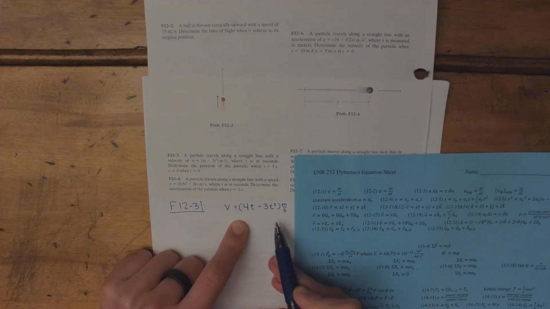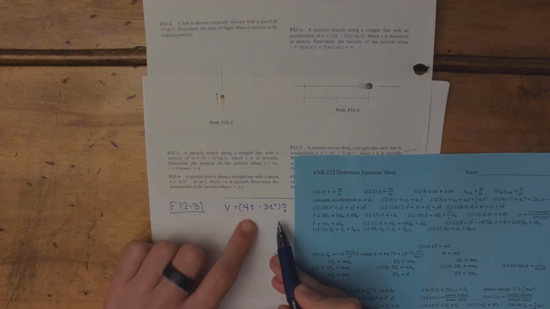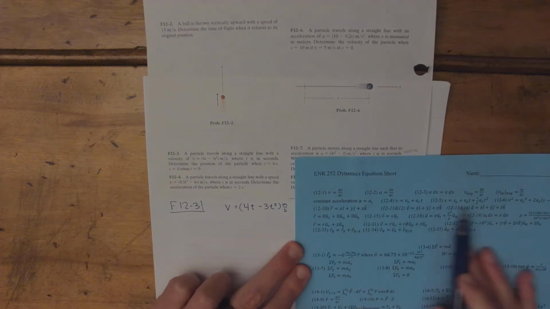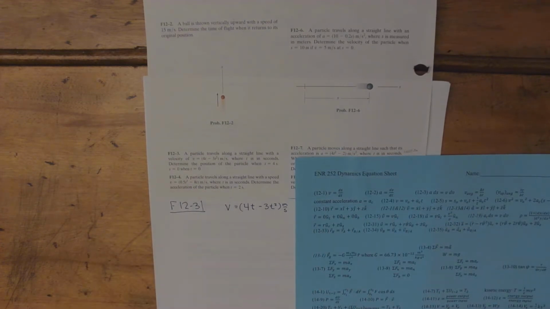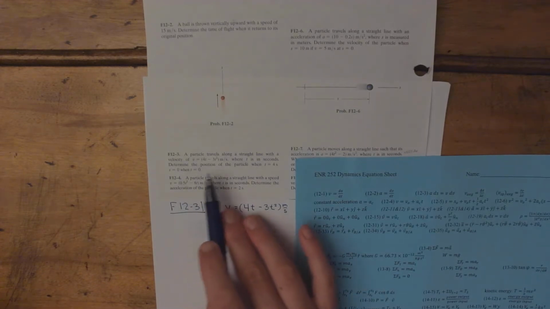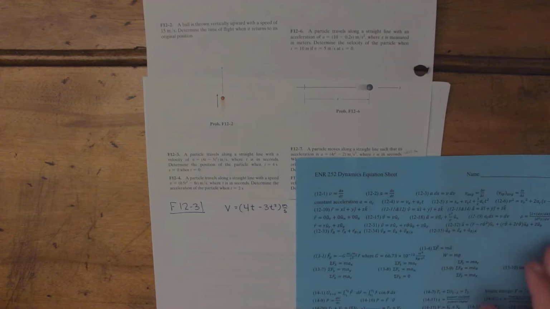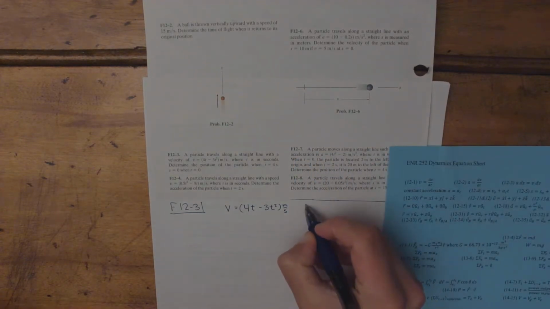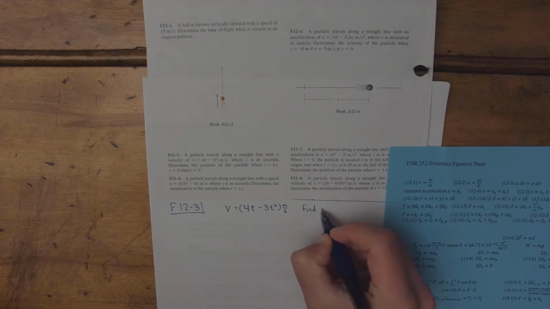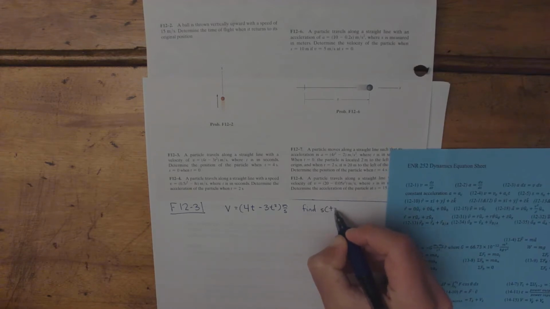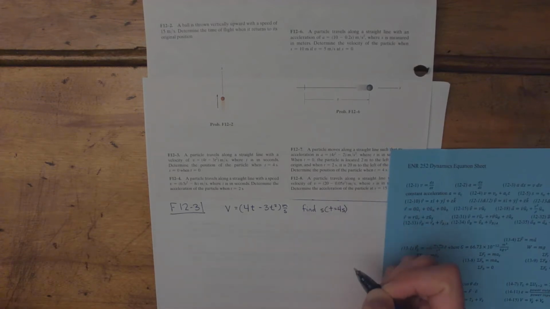You can tell from looking at this that the acceleration is not constant, which means we can't use the equations here, which are for constant acceleration. Okay, so we want to determine the position of the particle when t is equal to 4 seconds. So I'm going to write that as: find the position s when t is equal to 4 seconds.